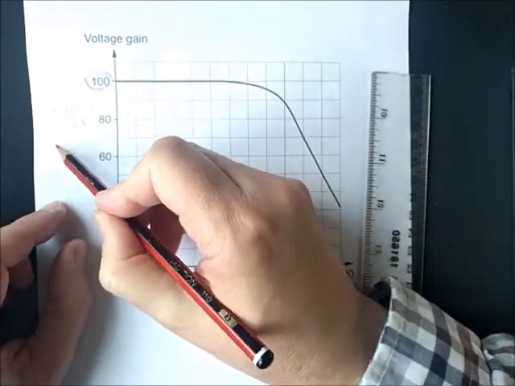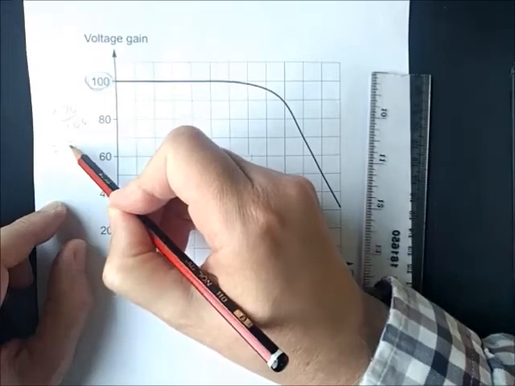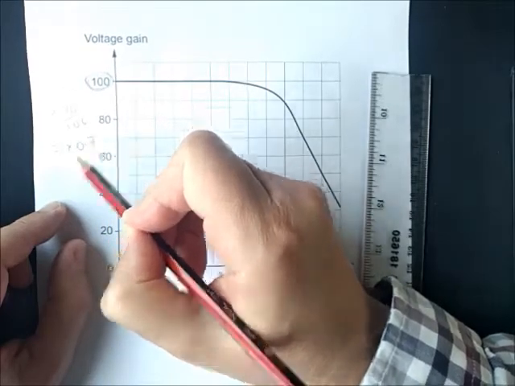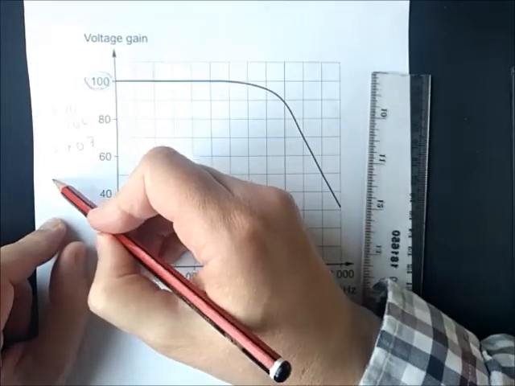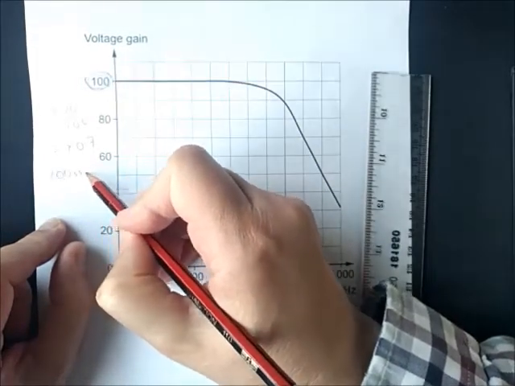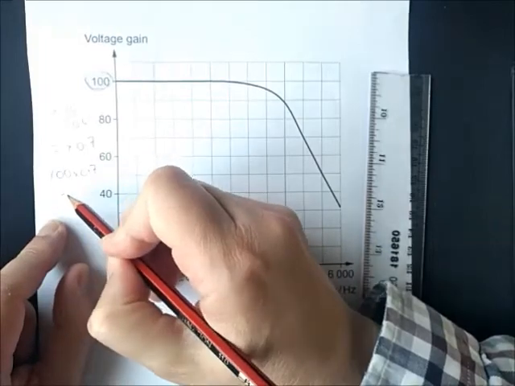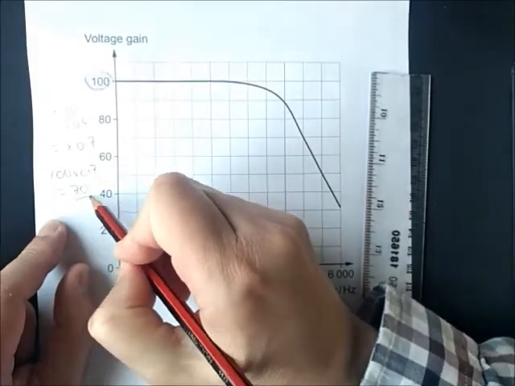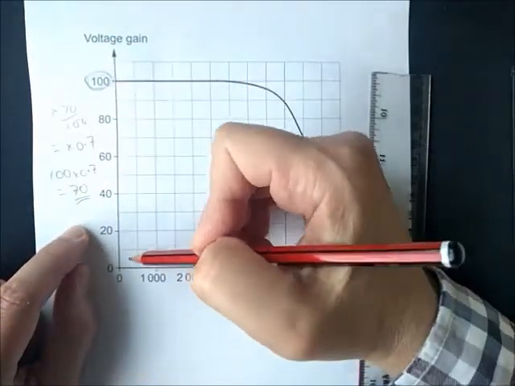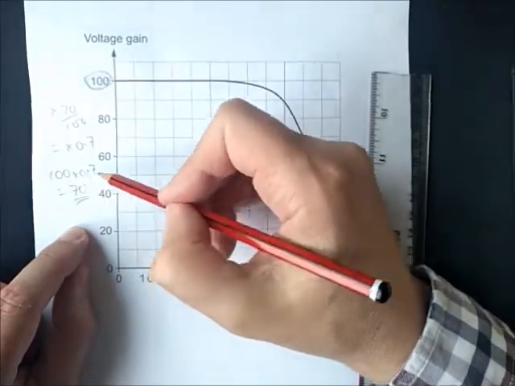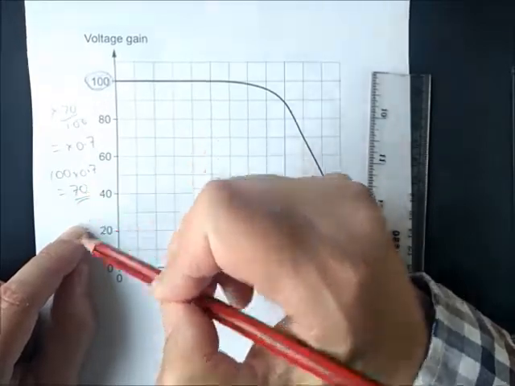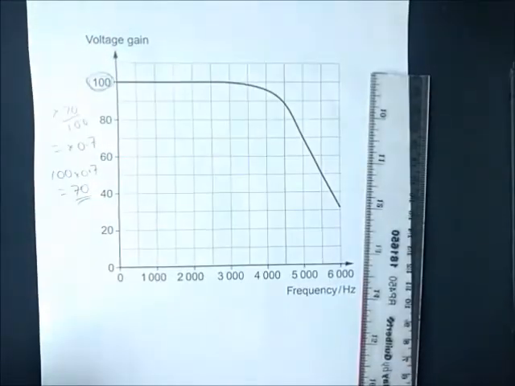Or that is equivalent to times by 0.7. So if my maximum gain here is 100 and I times it by 0.7, that will equal 70. So obviously, that's an easy one to do because this is 100, but you can apply this same formula to any value for the maximum gain.